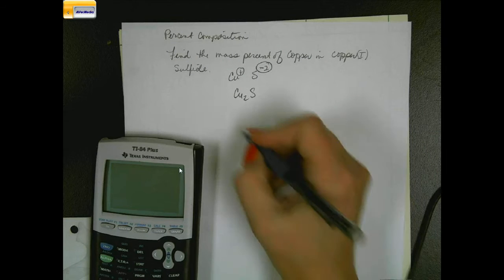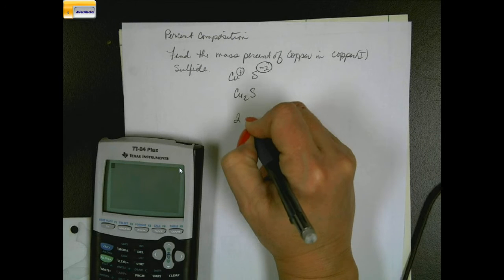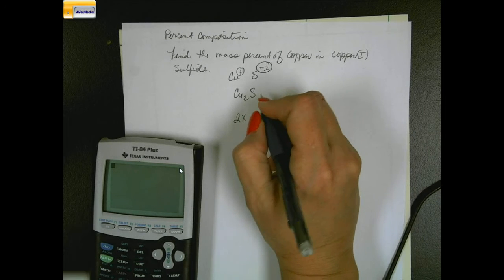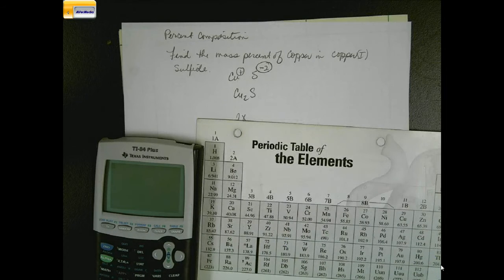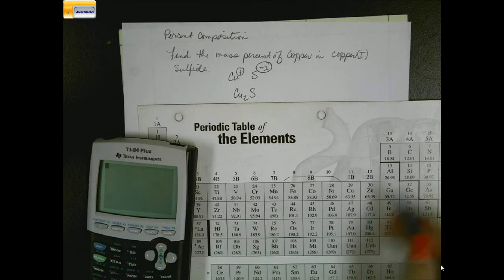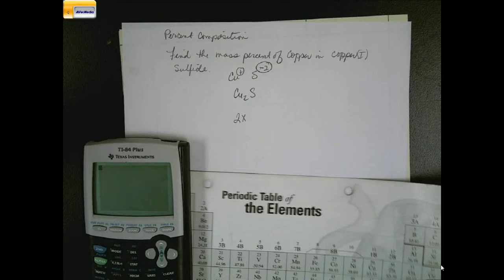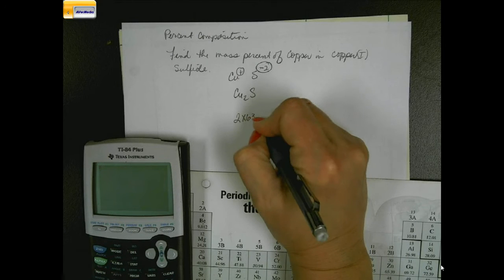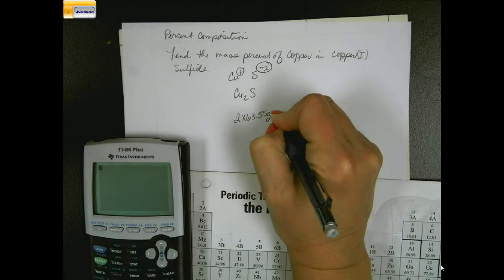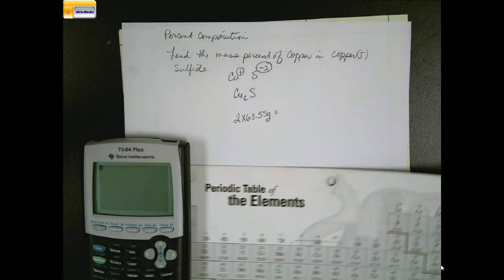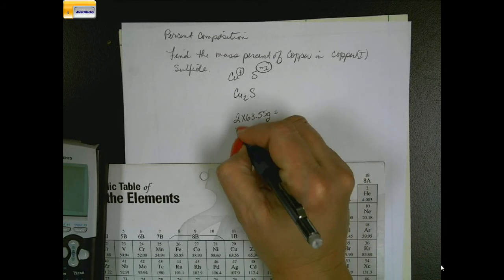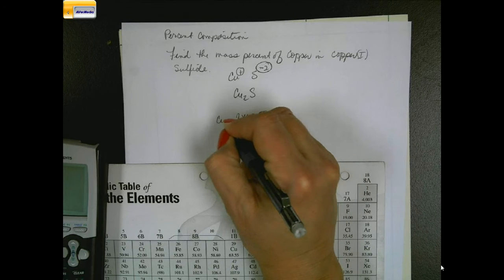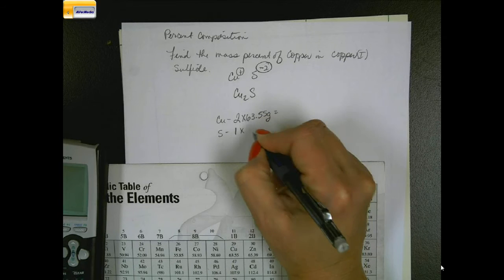So I have 2 copper atoms, which if we look on the periodic table, we see that copper has a mass of 63.55 grams. And if we look for sulfur, we used that last time, it is 32.06, so we have 1 sulfur. And I should label these so we can keep track.